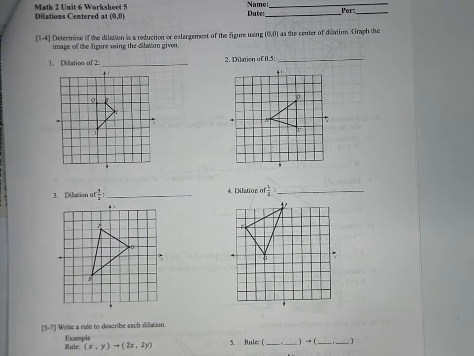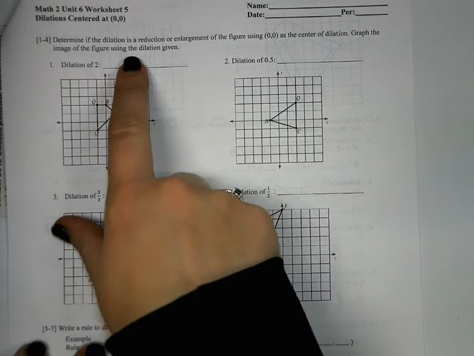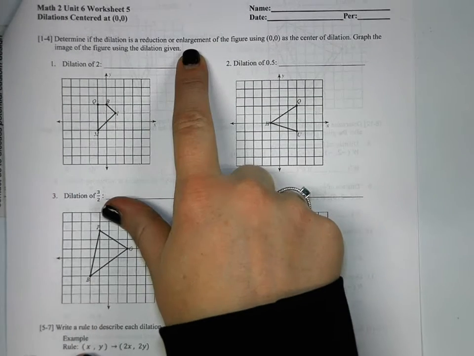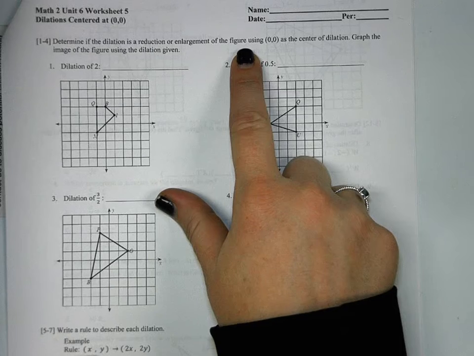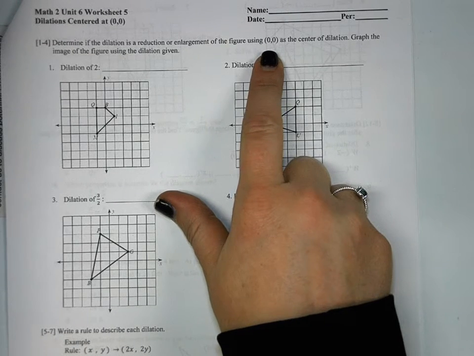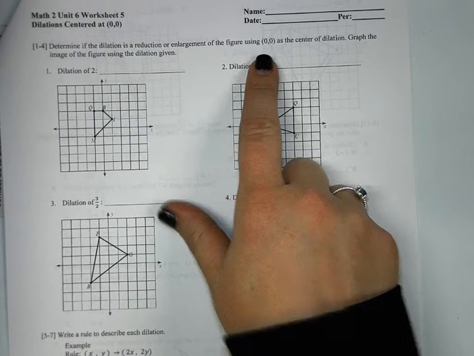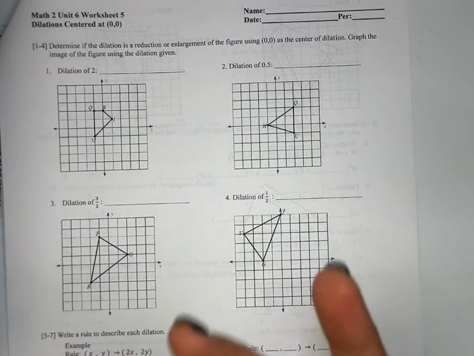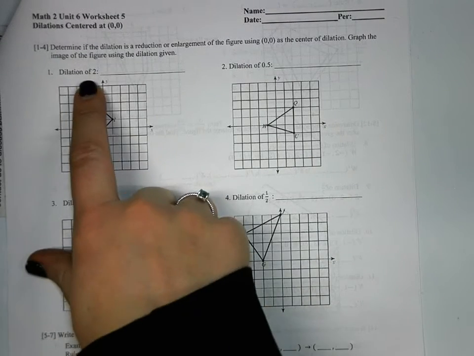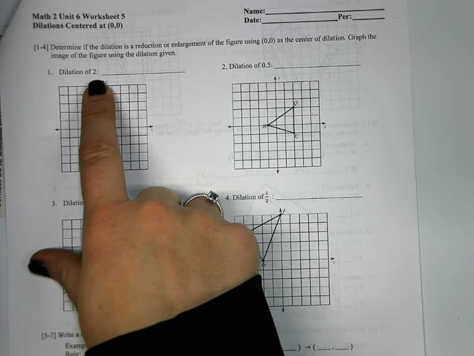So here we're doing a little bit of the same thing we did on worksheet 4. We're going to first determine if it's enlarging or shrinking as we dilate about (0, 0), and then we're going to actually draw the new figure. So here it's saying we have a dilation of 2. Is that an enlargement or a shrink?